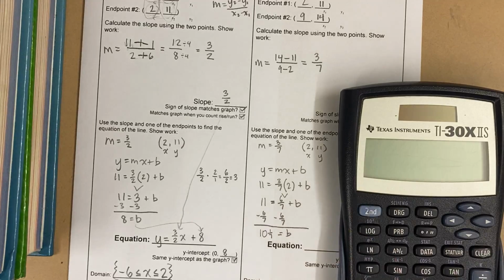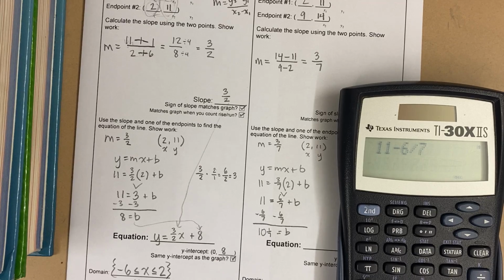But here's the thing. If you're freaking out, you could do this. This is 6 divided by 7, right? That's how you type it. You could do this. 11 minus 6/7. And you'd get 10.14. Okay. Now, is that perfect? No, it's not.